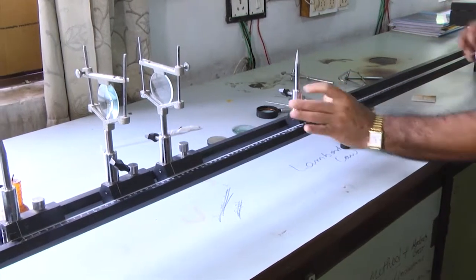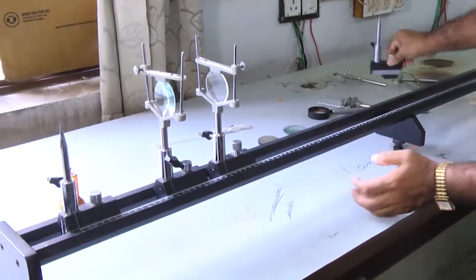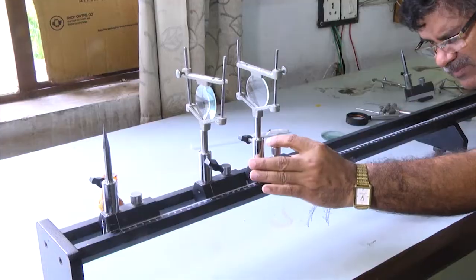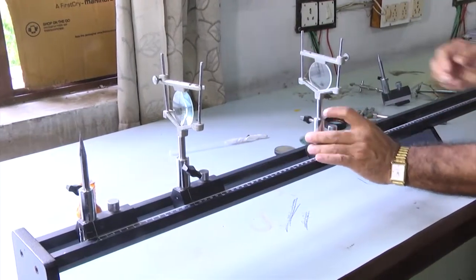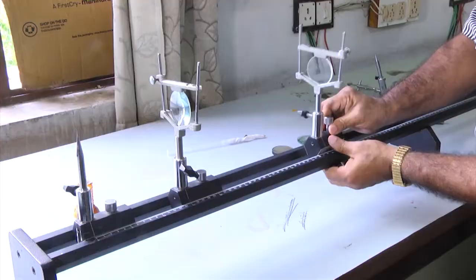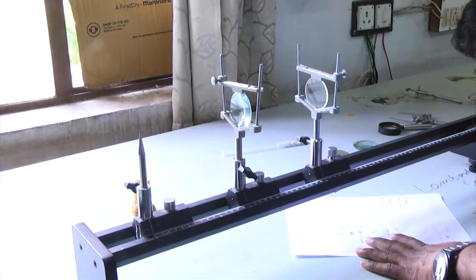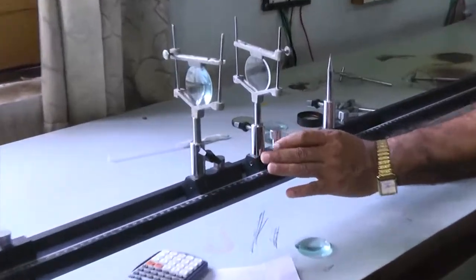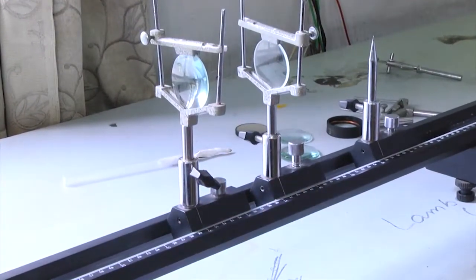But I am not able to see it. So, I was trying to set this concave lens, keeping the position of the convex lens of the previous experiment.